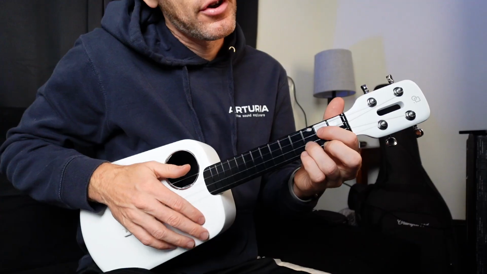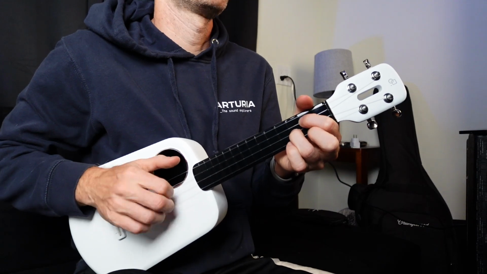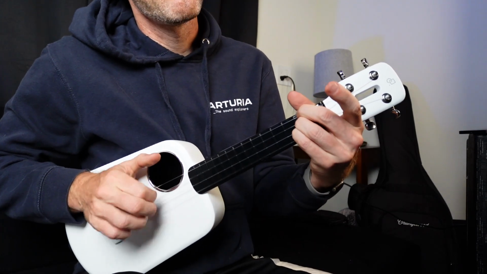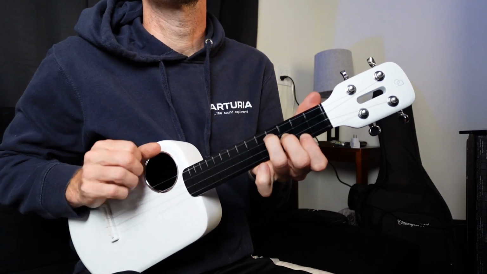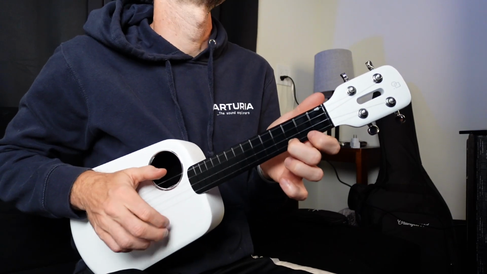But if we do a 1, 5, 6, 4 in G, we have G is 1, G, A, B, C is 4, D is 5, and then E is 6. Okay, so those are the chords, now let's put them in the right order. G is the 1 chord, D is the 5 chord, E minor is the 6 chord, and then C is the 4 chord. So we can do that same progression, G as 1, D major as 5, E minor as 6, then C is now the 4 chord.